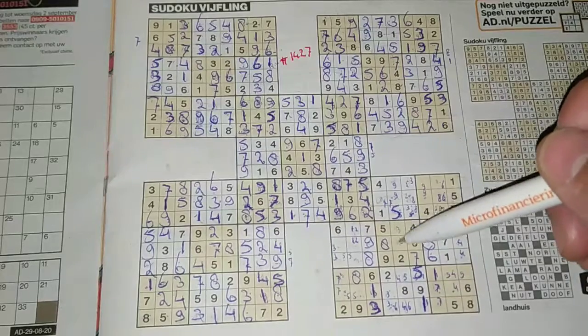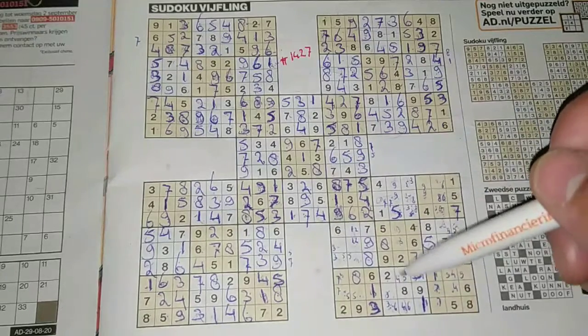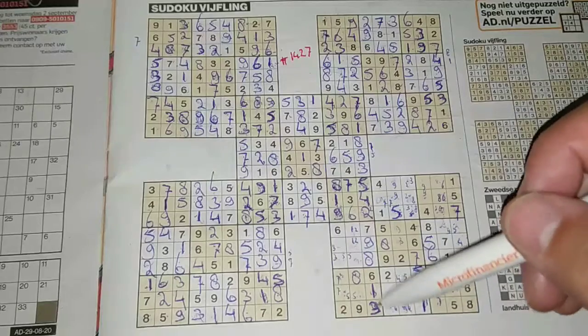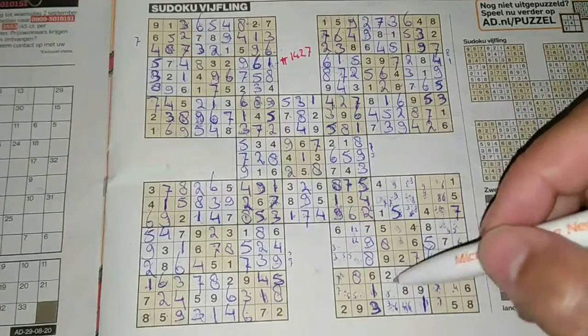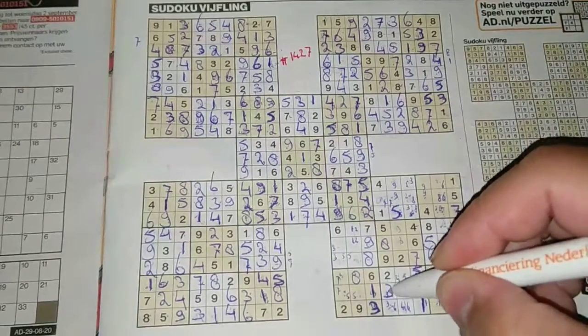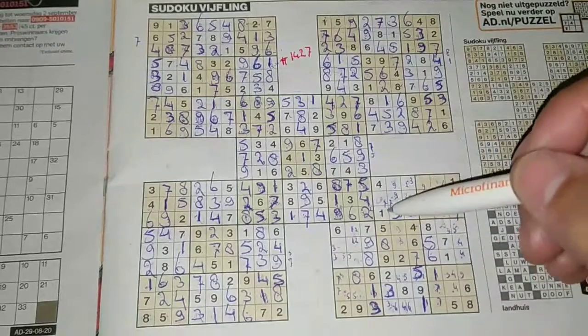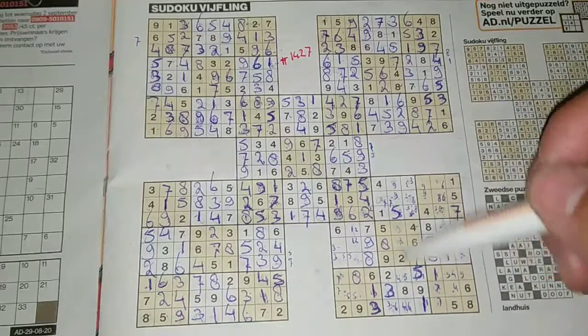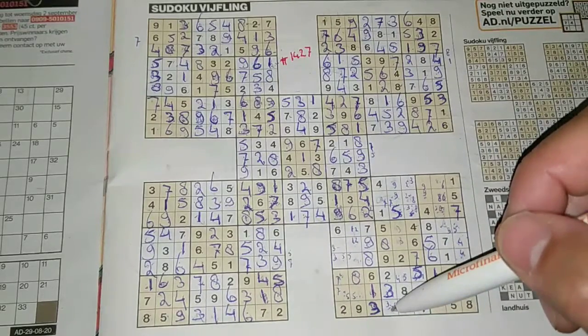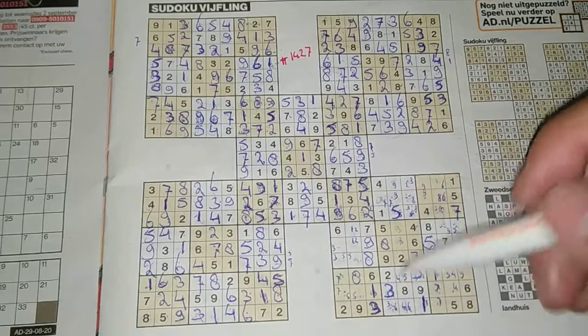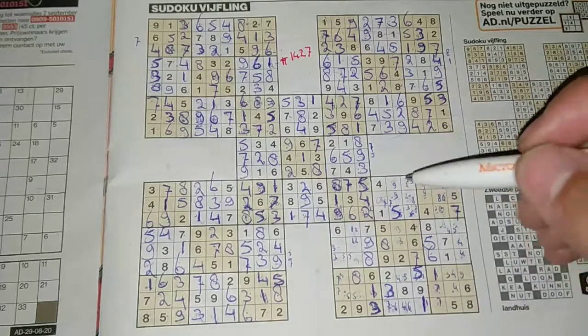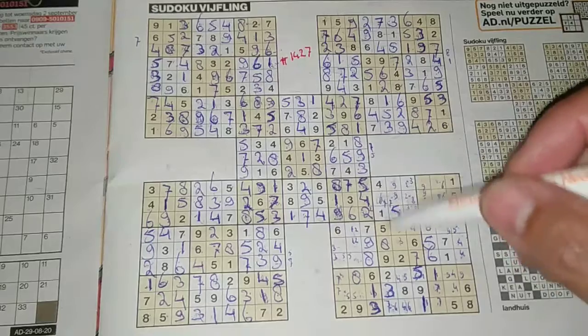We have a 3 here in the middle column, so no 3 in these 2 boxes. There are 3, no 3 in those 2 boxes. So 1 box left for the 3 should be there. 2 boxes left, the 7 and the 6 are left.